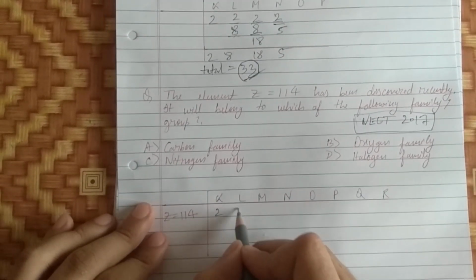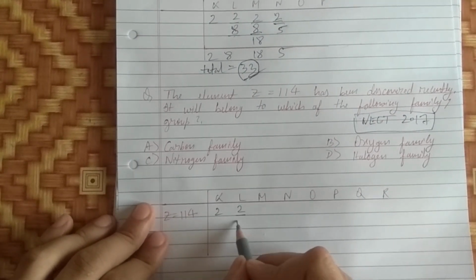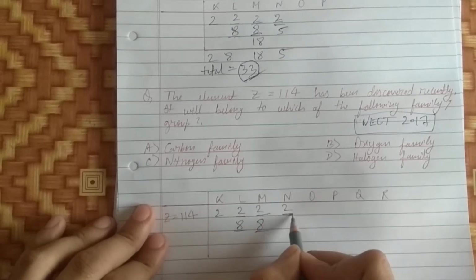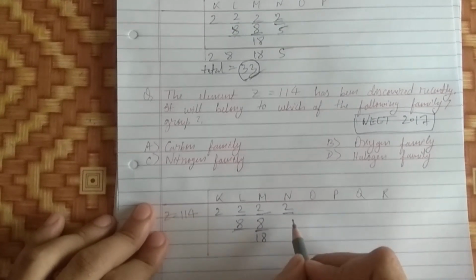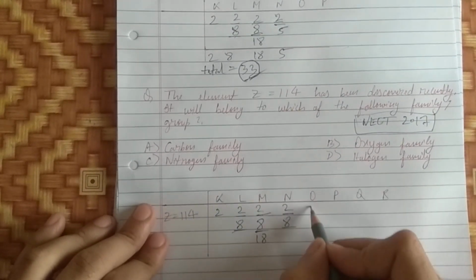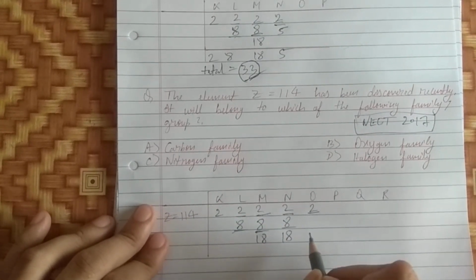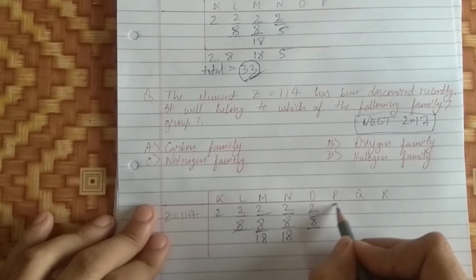Okay, 2 electrons here, then 2 here. We will check n-2 is fine, n-1 is fine. So 8 here, then 2 here. We will check n-2 fine, n-1 fine, that's why 8 here, then 2 here. n-2 is fine, n-1 is not fine. We will go to 18 here, then we can go to 8, then next 2. Again we will check n-2 is fine, n-1 is not fine, up to 18. Then we can go up to 8 here. Again we will go to the next shell.